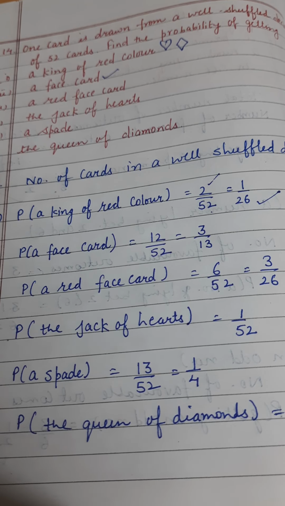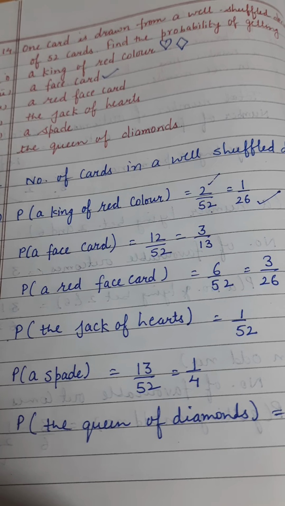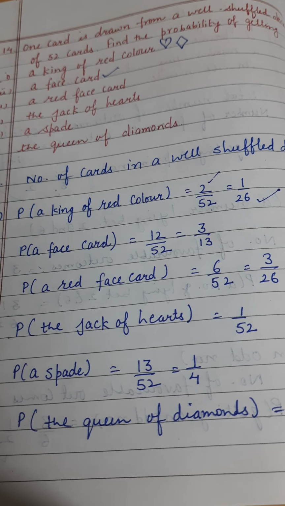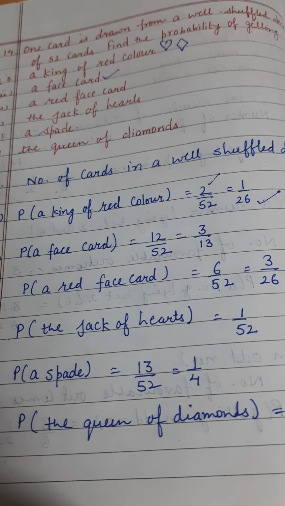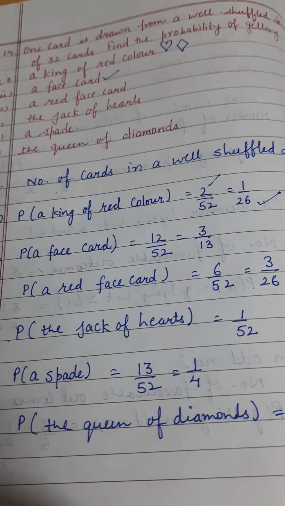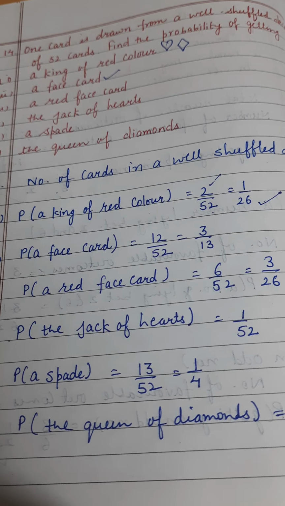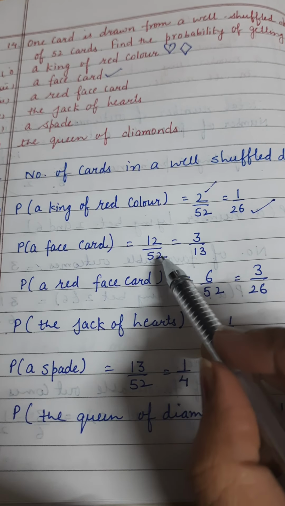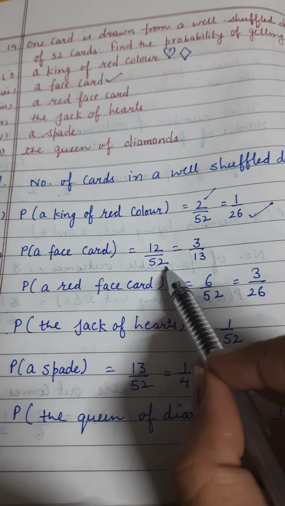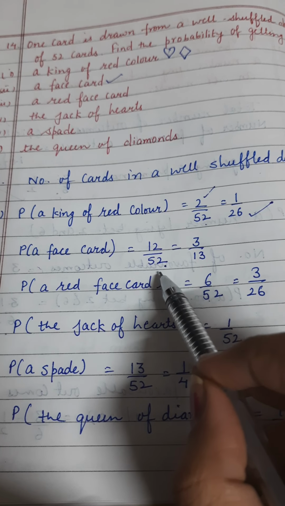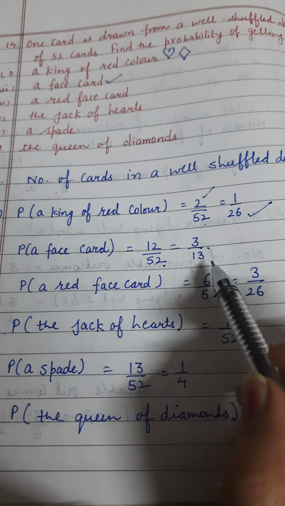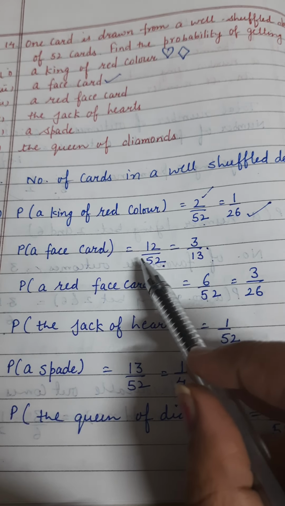So the total is 12. So we can say in a deck of 52 cards, kings, queens and jacks are called face cards, so there are 12 face cards. The face cards can be chosen in 12 ways, so our favorable cases will be 12, whereas the total number of cases will be 52. We reduce it to the lowest, so we will get the answer 3 by 13. The table of 4 we can cut them.